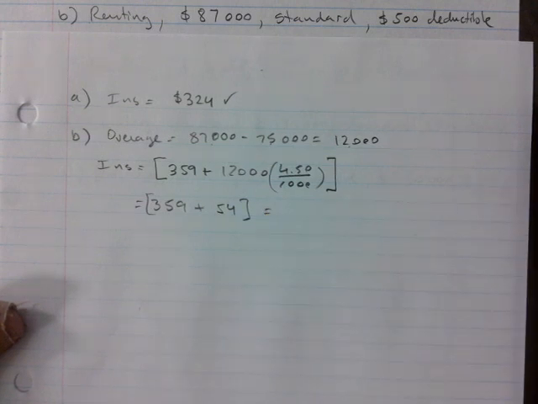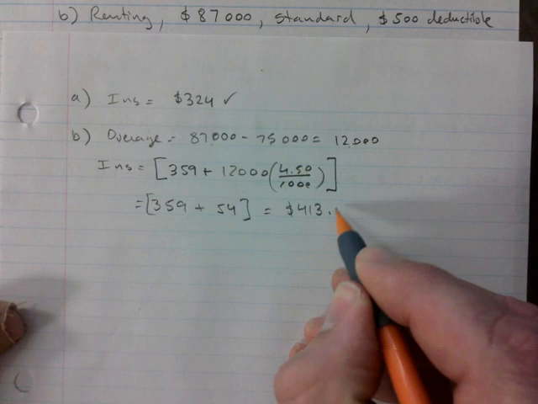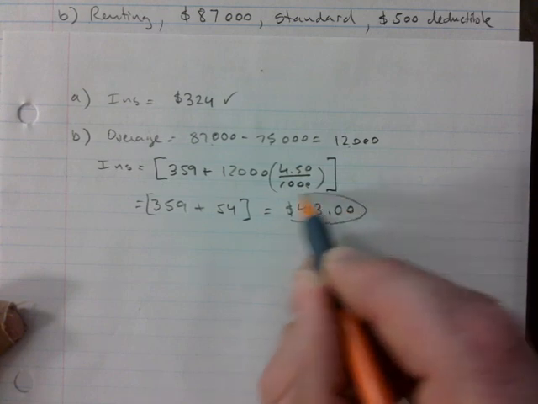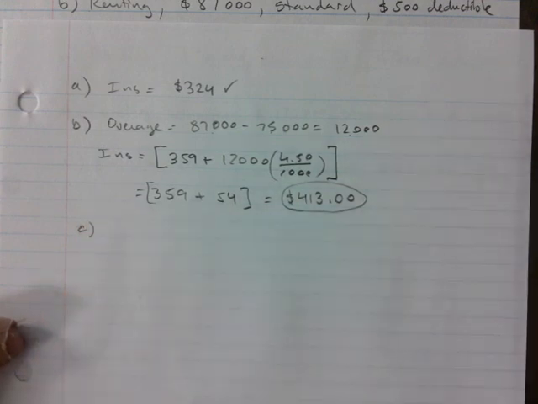So we go plus 359. That's 413. Okay, that is it. No need to multiply that by 1.10. C.